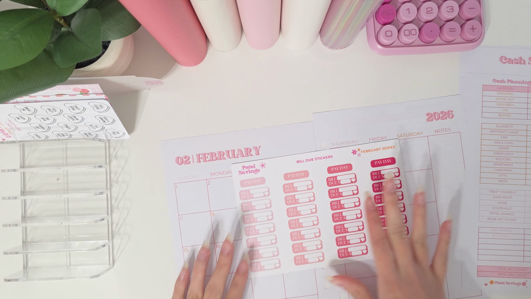Today we will be setting up our February budget binder for this month. Let me get a pen and let's get our binder out. Okay, so first off, let's go to February. Oh, I have to take this out. Then let's put it in February.